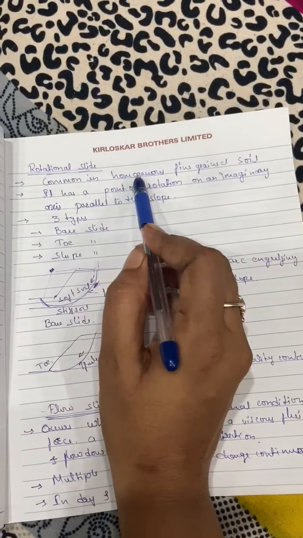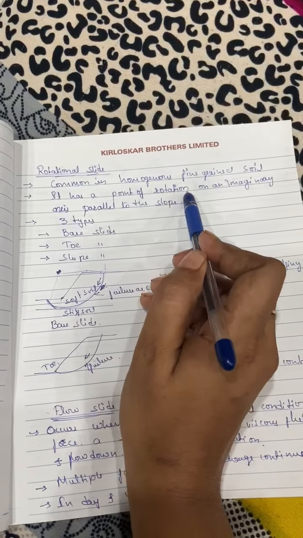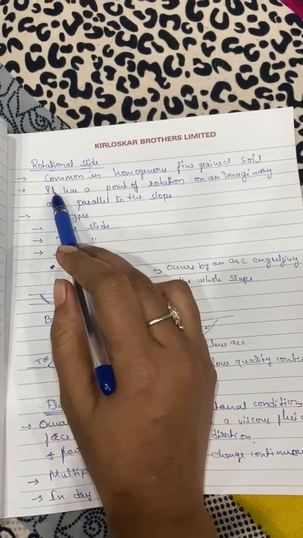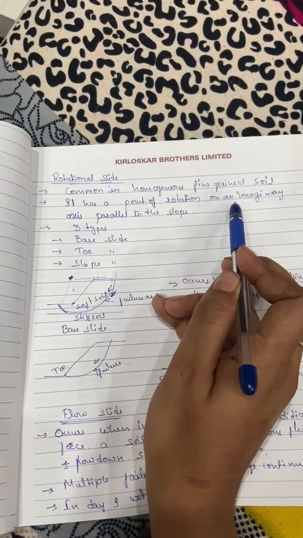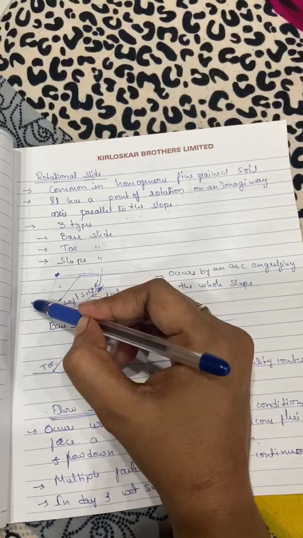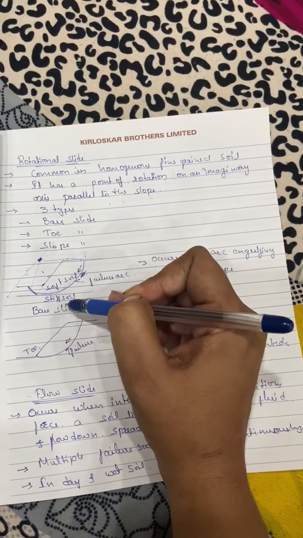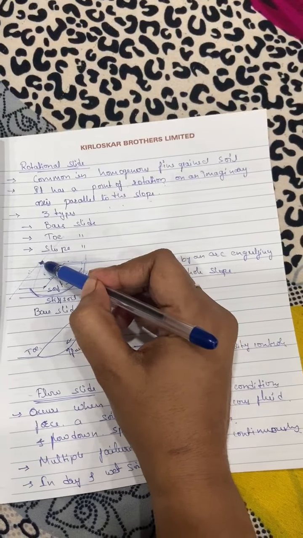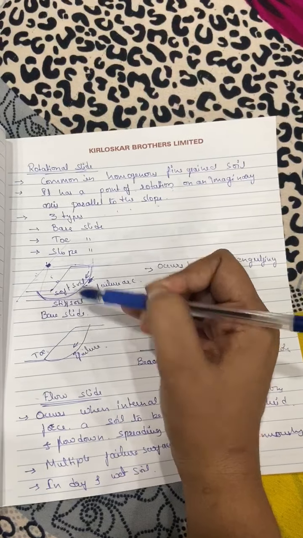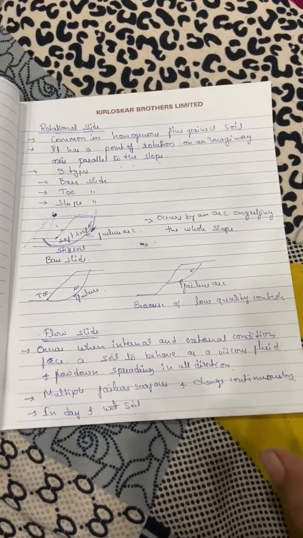It is common in homogeneous fine grained soil. It has a point of rotation, as I have mentioned, on an imaginary axis parallel to the slope. This is an imaginary axis which is parallel to the slope. So it has a common point through which we can rotate this failure.